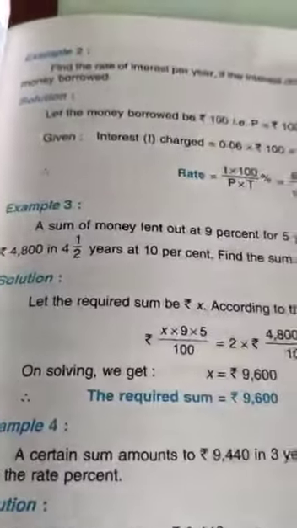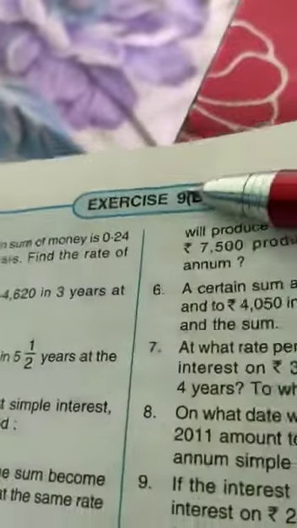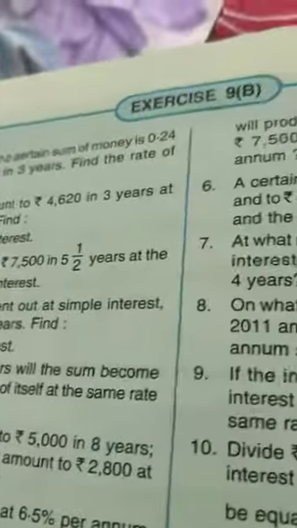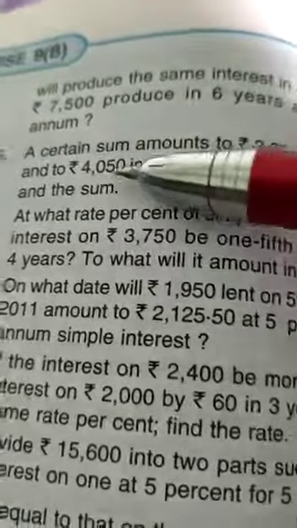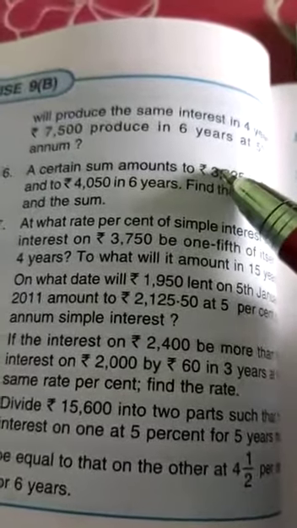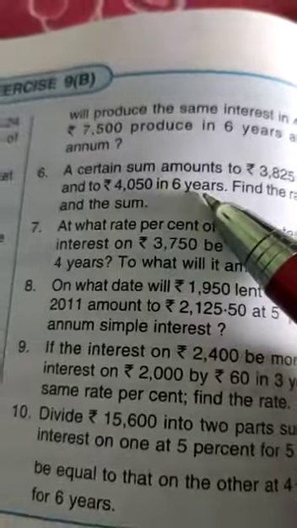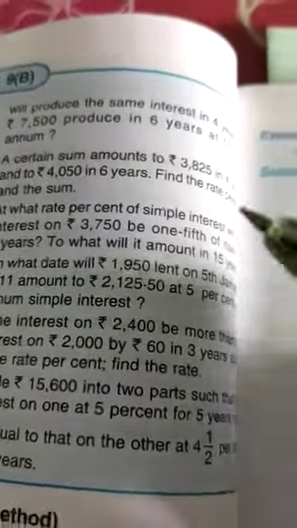One more, exercise 9b, you can also solve with the same formula; some examples are given. First solve the examples, that would be easy for you, then come to exercise 9b. Clear children? The first is easy, the second is also easy. Let's see question number 6. A certain sum amounts to rupees 3825 in 4 years and 4050 in 6 years. Find the rate percent and the sum, means you have to find R and P both.